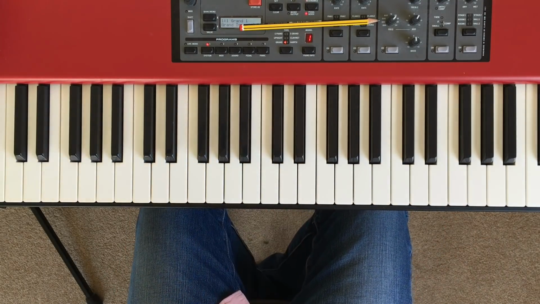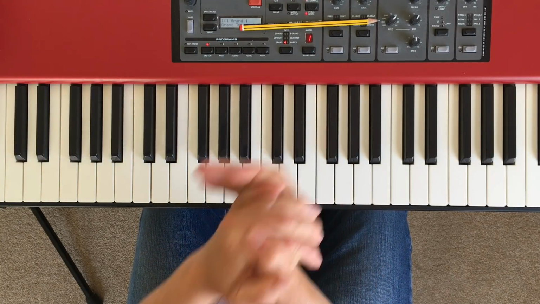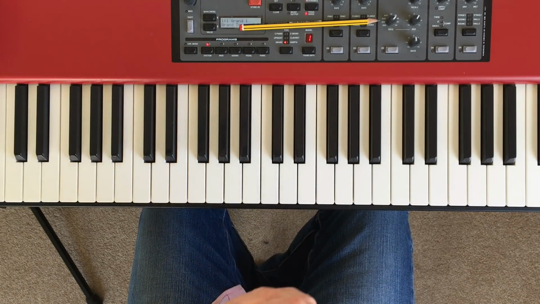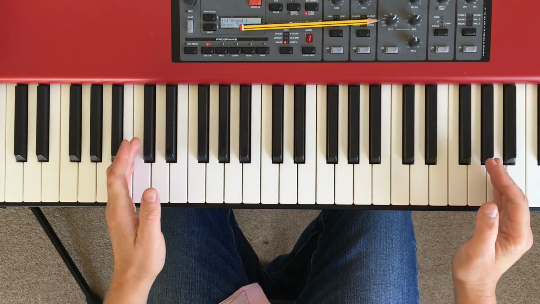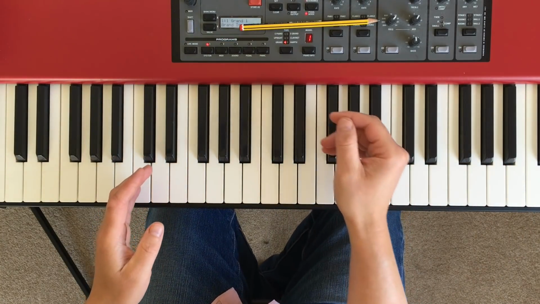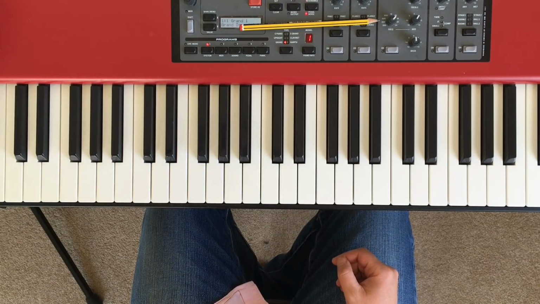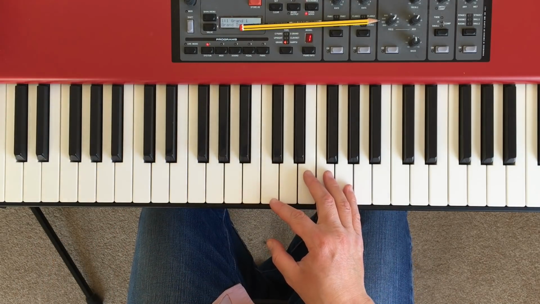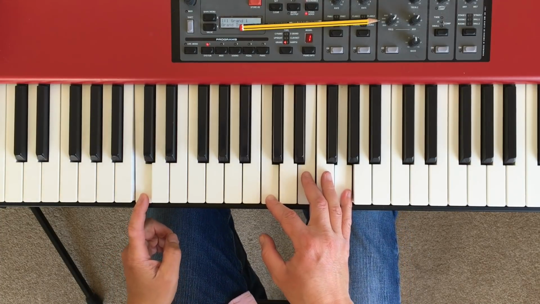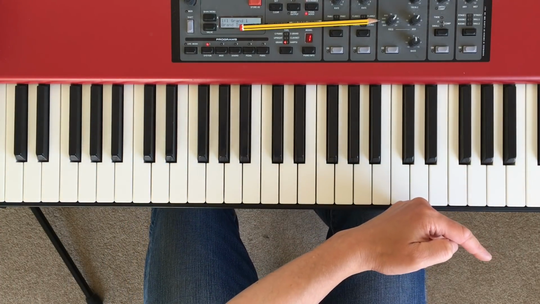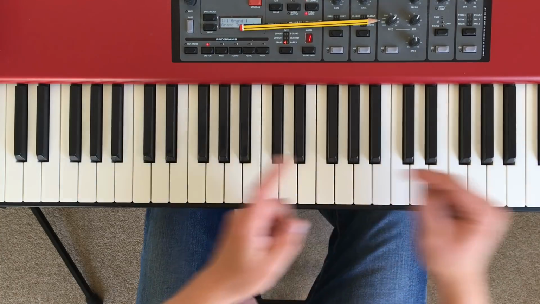Okay, so the underlying principle to understand in any chord progression is that it is a journey, or in fact a series of journeys. It's a series of journeys from what we call the tonic chord, the chord that the key is named after, C, out, far from that chord, and back again.